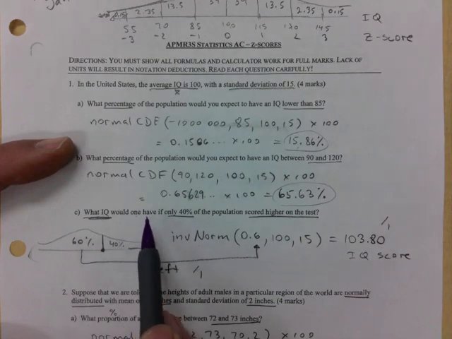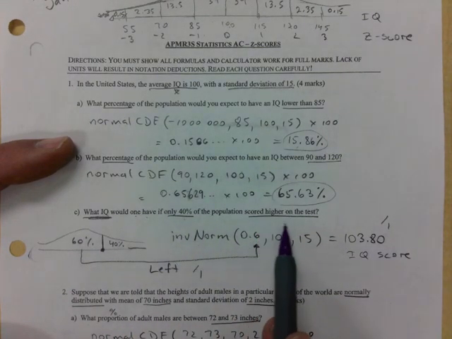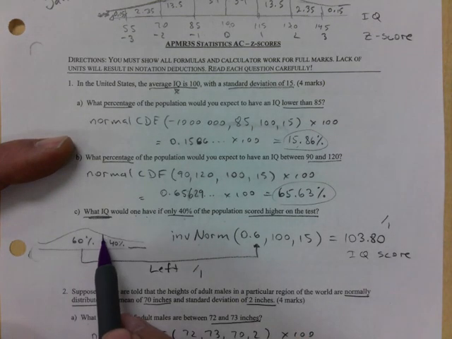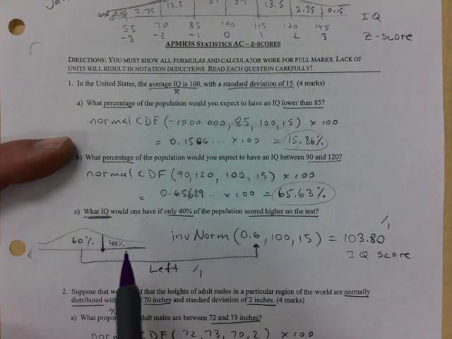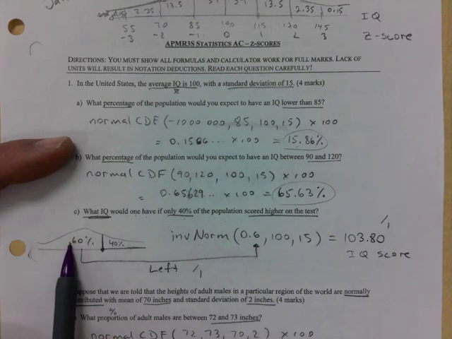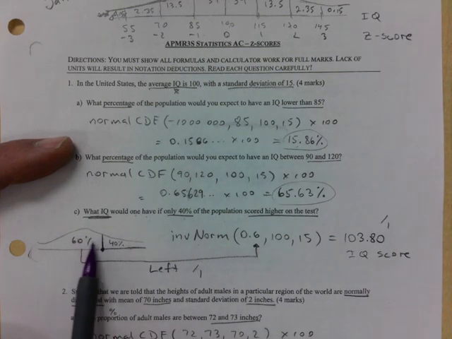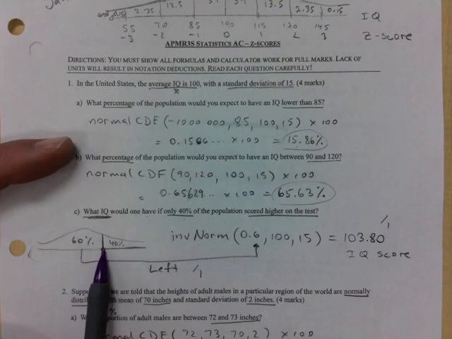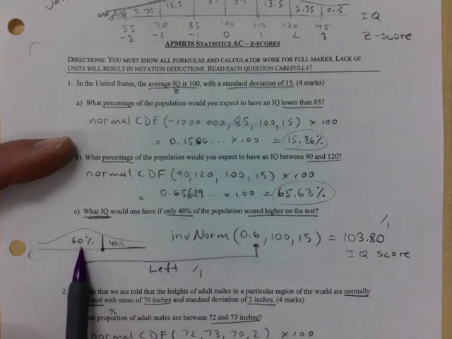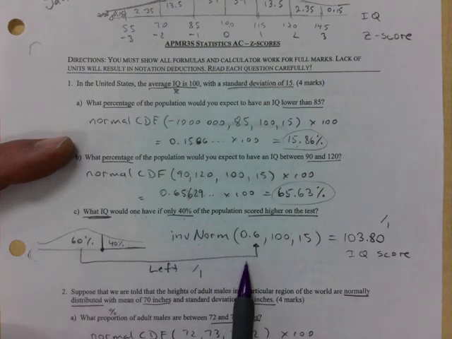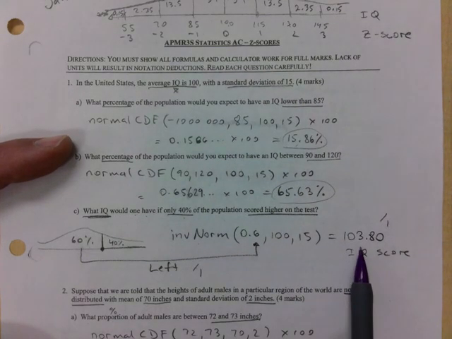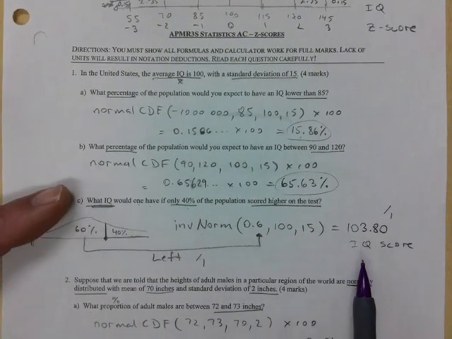would one have, sorry, if only 40% of the population scored higher on the test? So 40% scored higher. Remember, in the middle it would say 50 on either side. If it says 40 or higher, you automatically assume that you're higher up the curve because there's 40 on this side, therefore more of the curve is to the left. And in fact, we want the 60 in inverse norm, 0.6, mean, standard deviation. So an IQ score of 103.8 would make that happen, okay? So that's how that works.